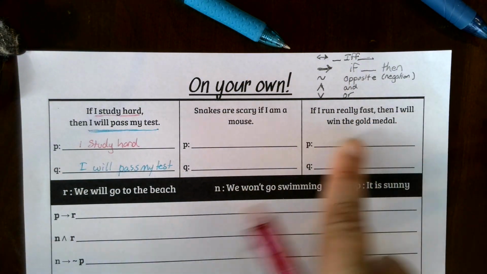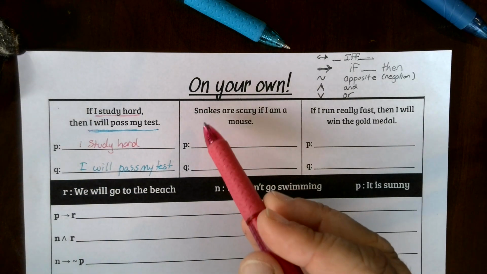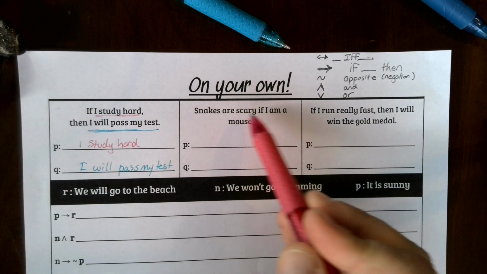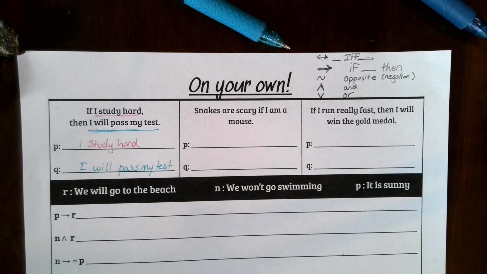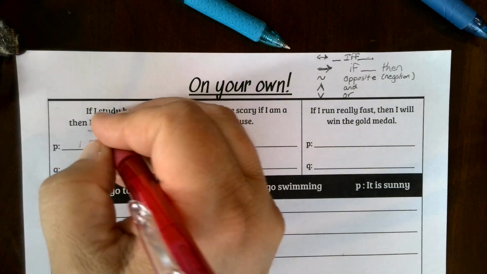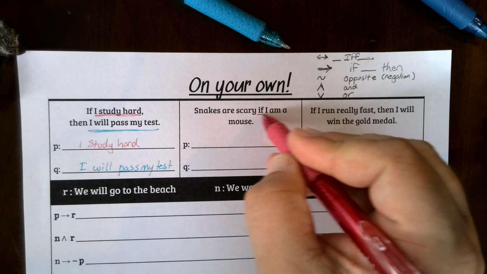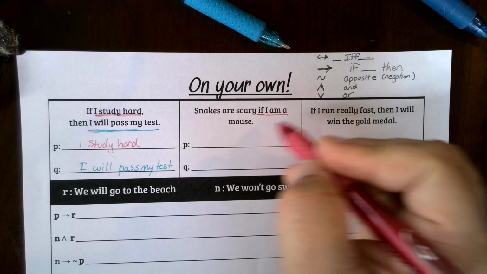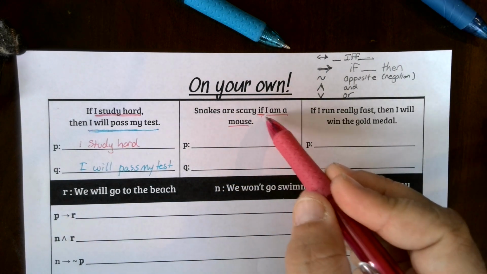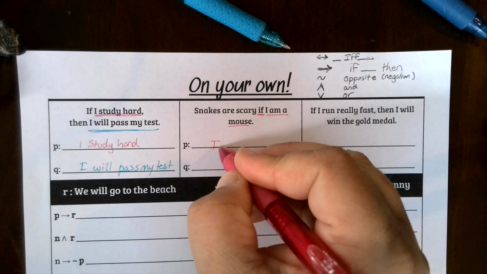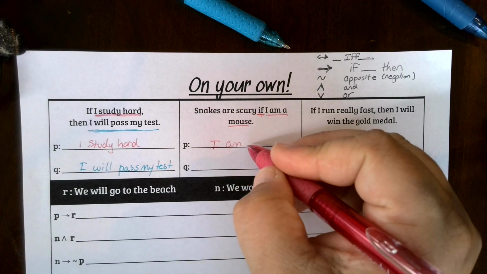This one I feel is very similar to the first one, but let's take a look at the second. Snakes are scary if I am a mouse. Now remember how we said that the condition, the hypothesis, has to be at the beginning? It's usually at the beginning, but what we're really looking for is this if. It's always going to be what follows after the if. So if I am a mouse, that is our P, our hypothesis.